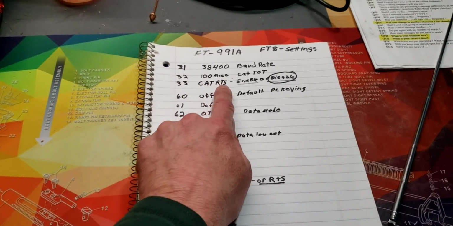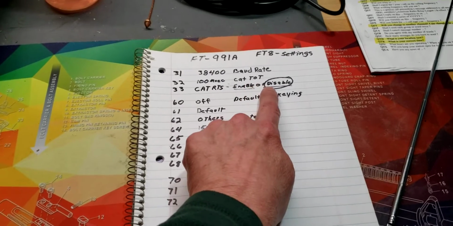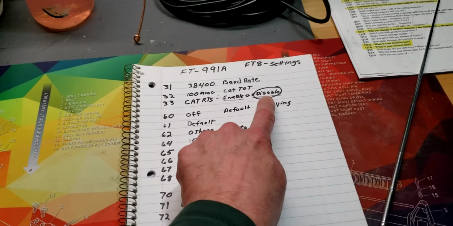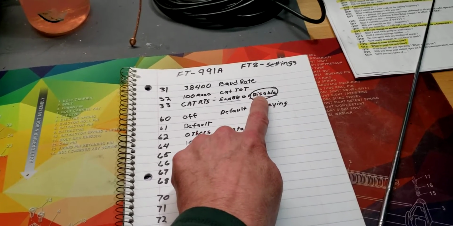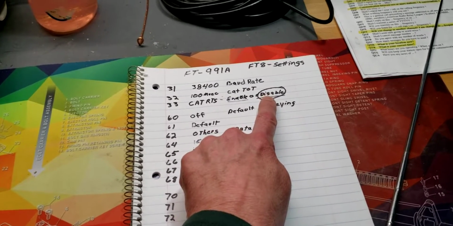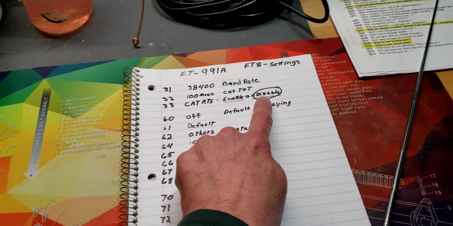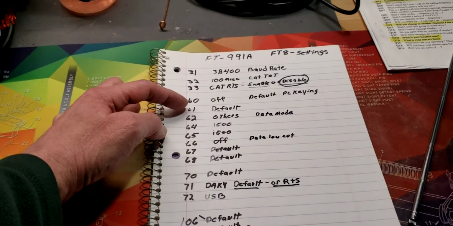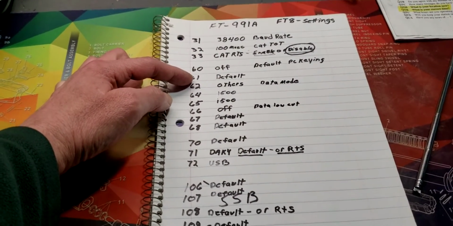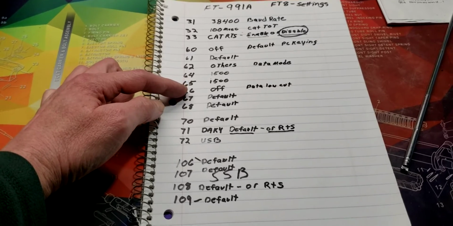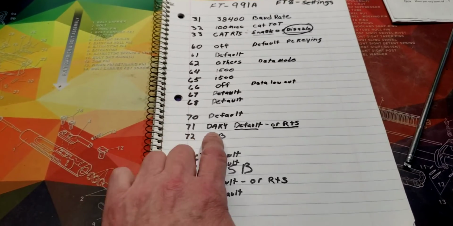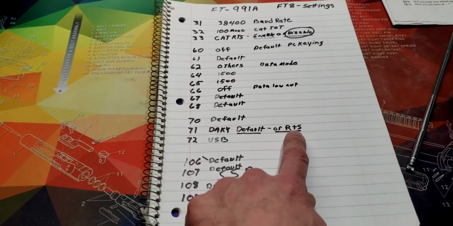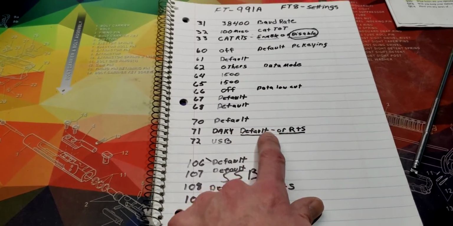Now this one on 33, you can do either or. It didn't affect mine at all, so I went ahead and disabled it. I can't remember what default is, but I disabled mine. That's why I circled it for you. The rest of these, if they're marked default, they're just blue on the screen for your 991A. And here's another, 171. I switched it to the default of DTR or RTS. It still worked either way.